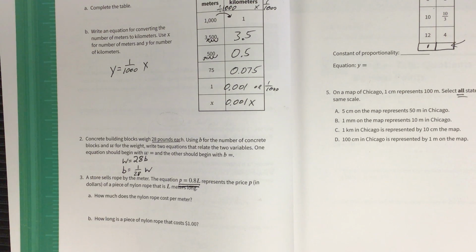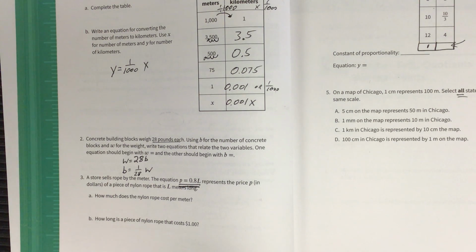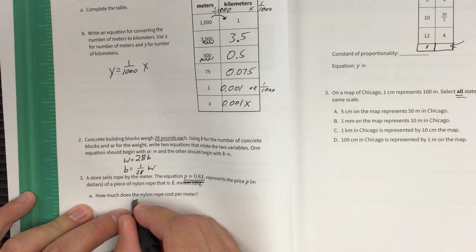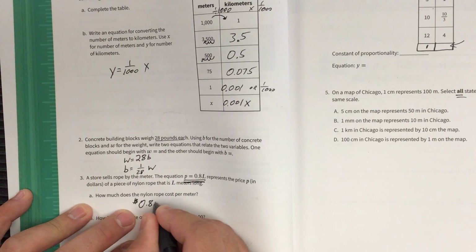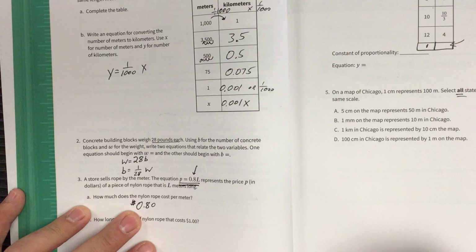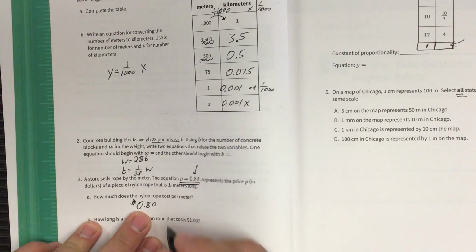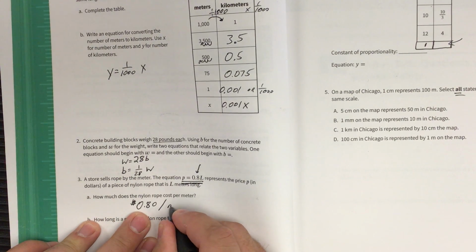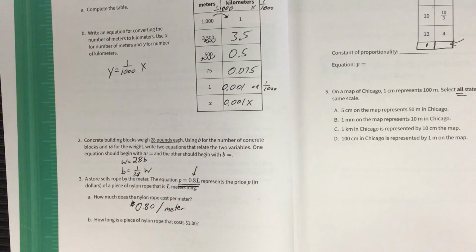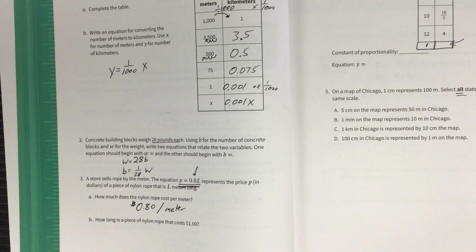Rylan, what number does it tell you in the equation? Okay, so how does that represent money? 80 cents. Okay, again, it tells me right here that it is 80 cents per meter. So every meter you buy costs 80 cents.